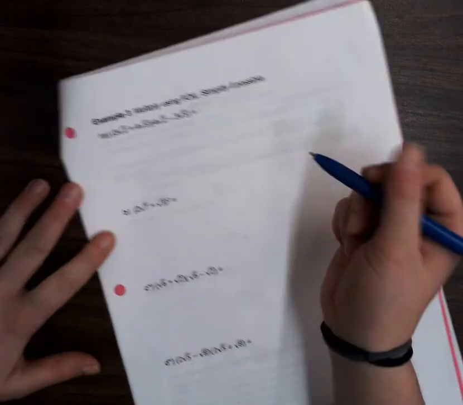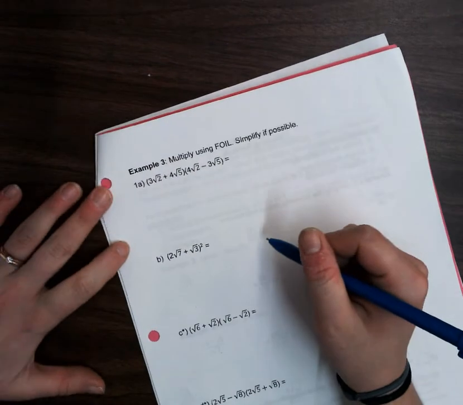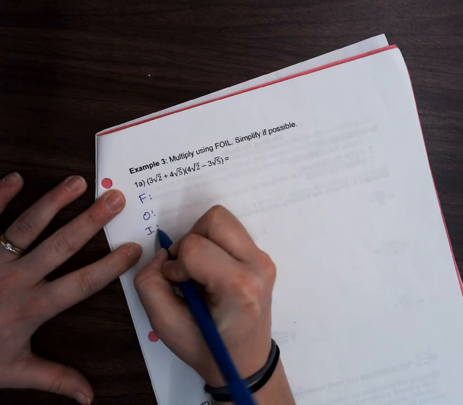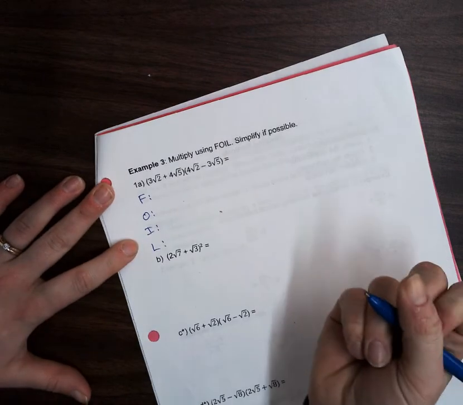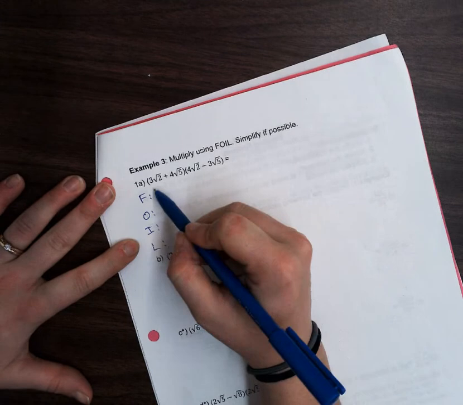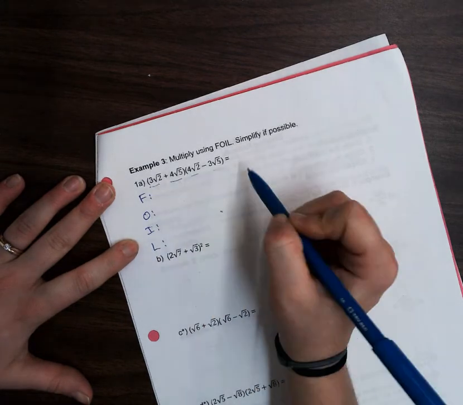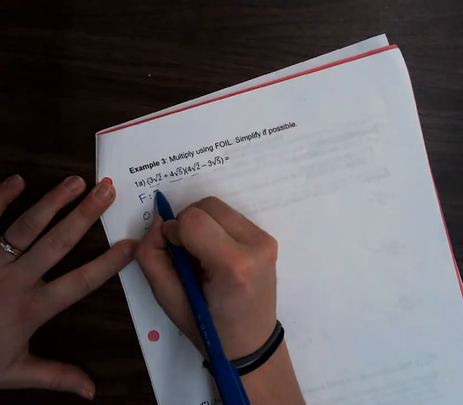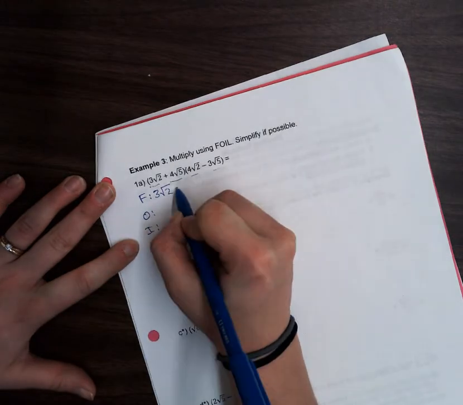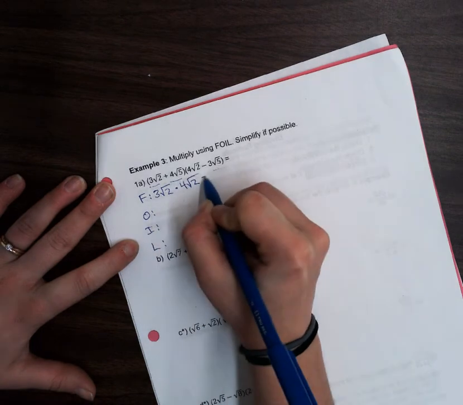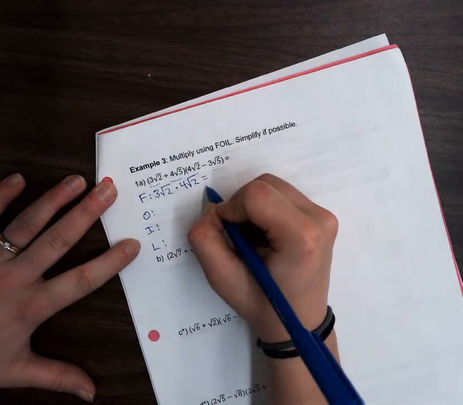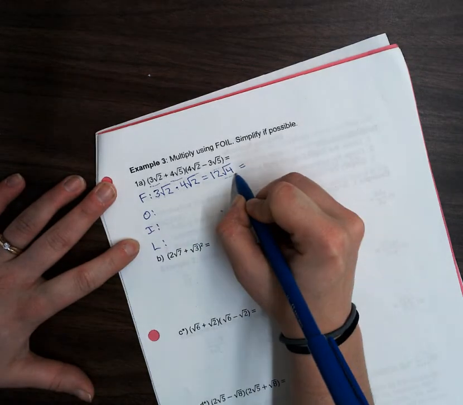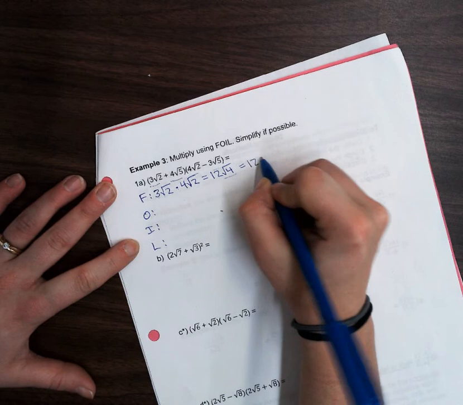So now let's do ones where we have to FOIL. Okay, so in this case it might be helpful to write out the letters to begin with, just because there's a lot happening in this question. For FOIL, the reason we're FOILing is because we have a binomial times a binomial. So FOIL, remember F stands for first, so the first term in the first bracket times the first term in the second bracket. So 3 square root 2 times 4 square root 2 would be 12 square root 4. We can simplify this though, because the square root of 4 is 2. So it would be 12 times 2, which equals 24.